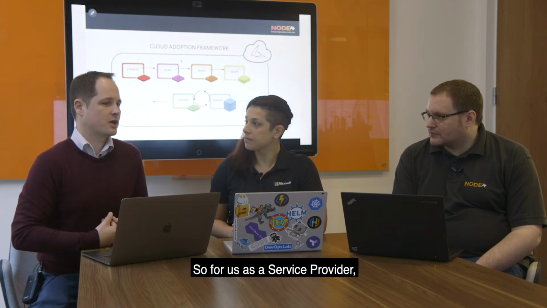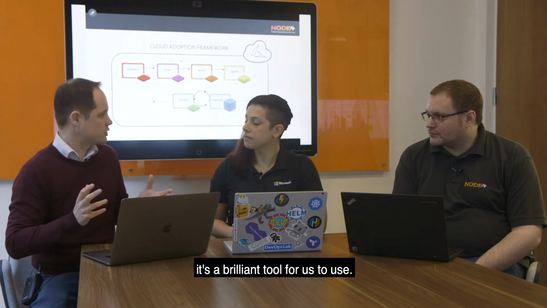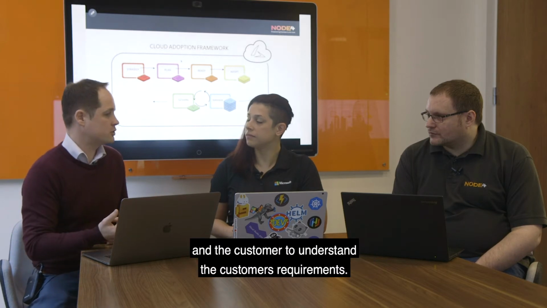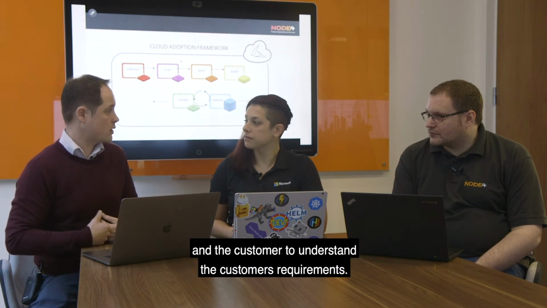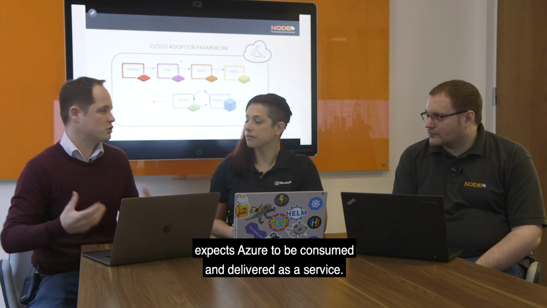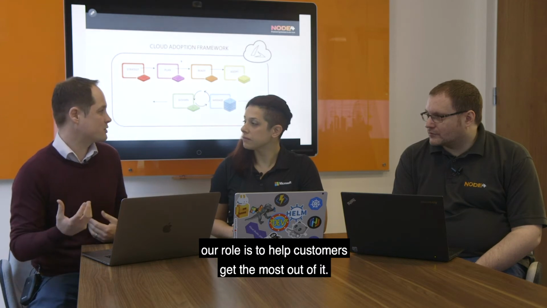So for us as a service provider, it's a brilliant tool to use to be that conduit between Microsoft and the customer, to understand the customer's requirements and understand how Microsoft expect Azure to be consumed and delivered as a service, and then obviously our role is to help customers get the most out of it.